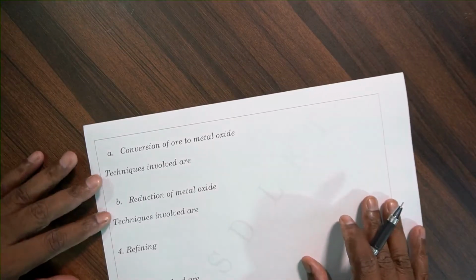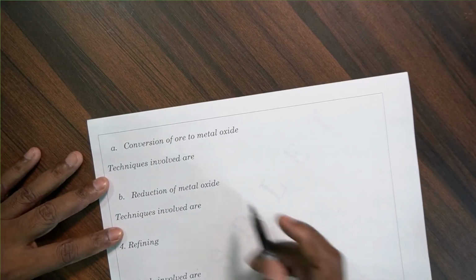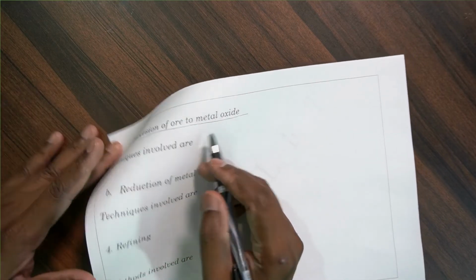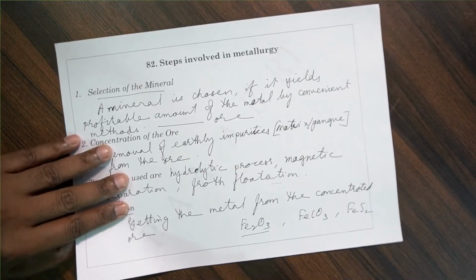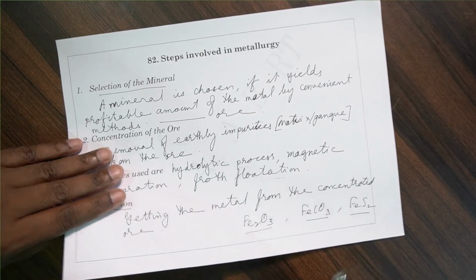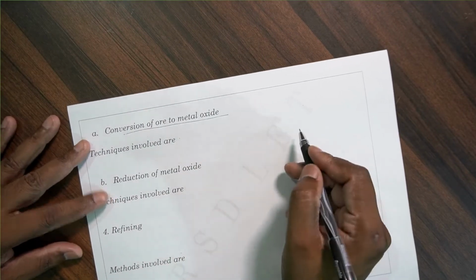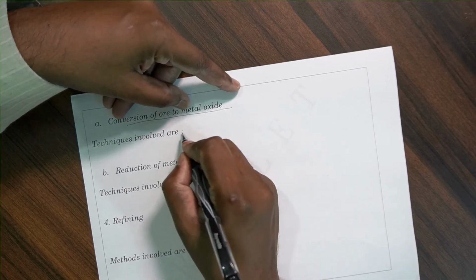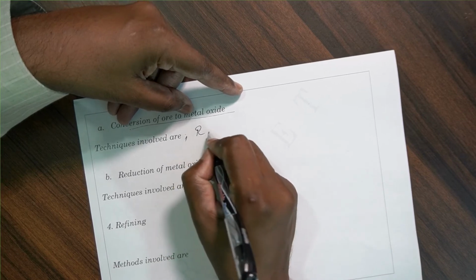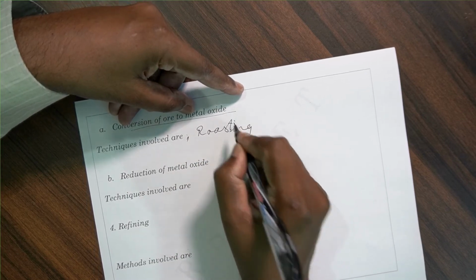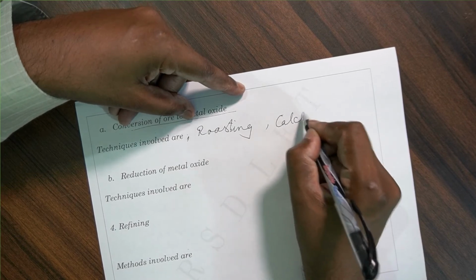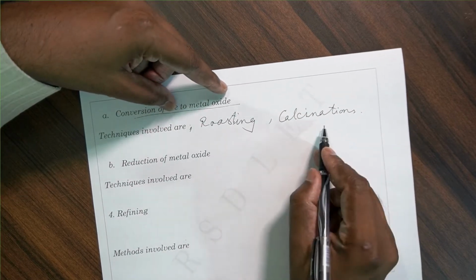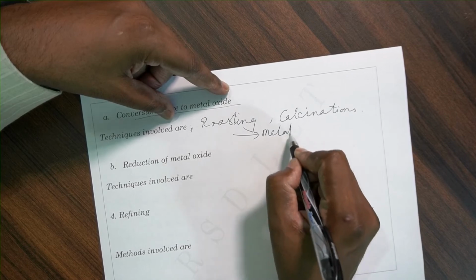So what are the two steps of the extraction? The first part of the extraction is conversion of ore to the metal oxide. The compound that we have seen here is already an oxide, so no need to convert, but this is a carbonate and this is a sulfide, so they need to be converted to metal oxide. What are the techniques involved? Number one is roasting. The other one is calcination. These are the usual techniques, and they will give us the metal oxide.